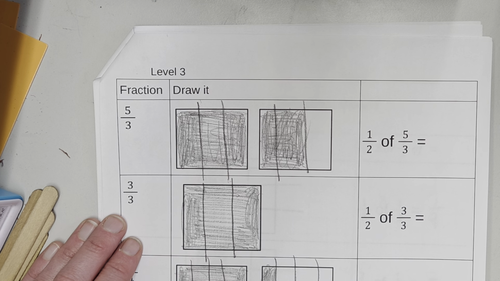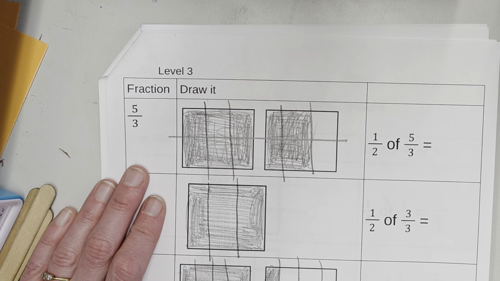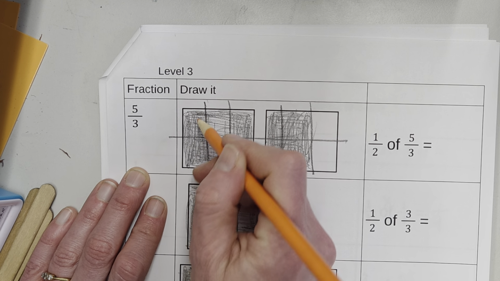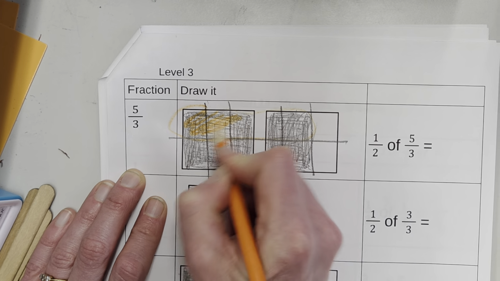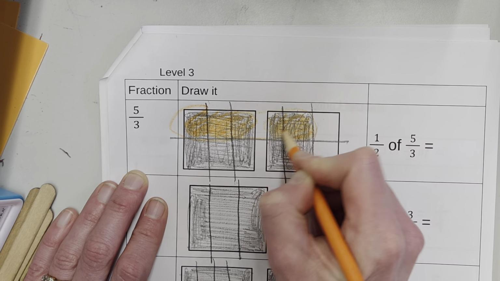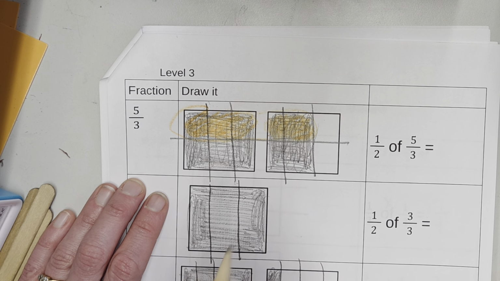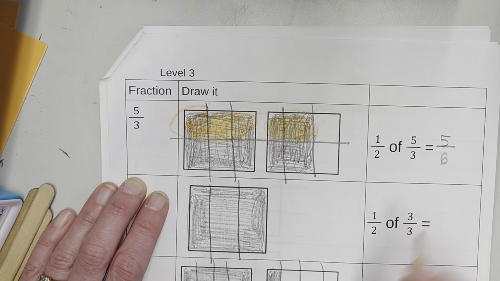This is what we're going to review on Monday, but here we've got 5/3. 1/2, this should be easy, you guys. 1/2 of 5/3, cut it in half. The 1/2 of 5/3 is the top bit. All of this is the 1/2 of 5/3. What is that? That is 5/6.